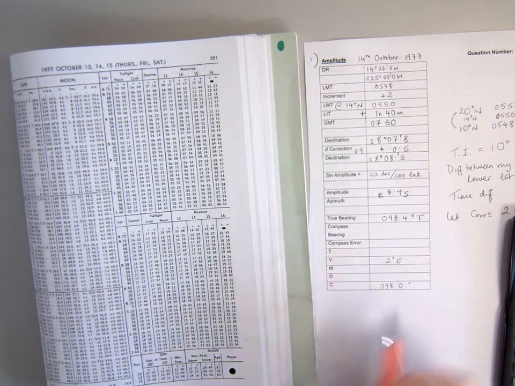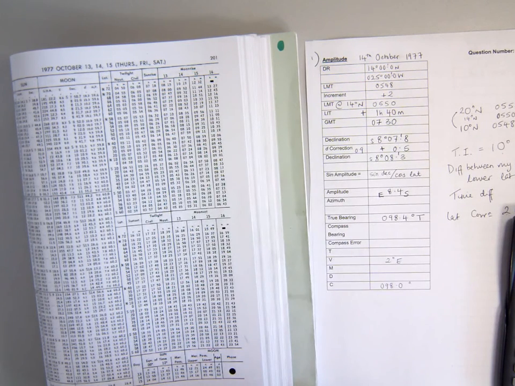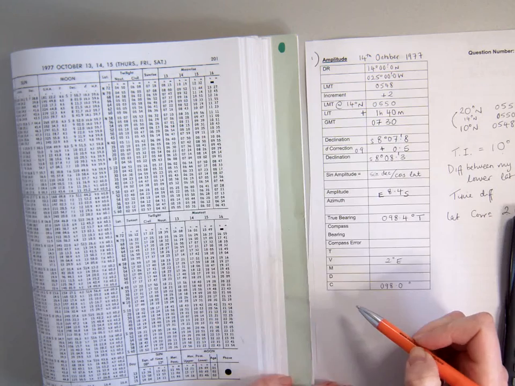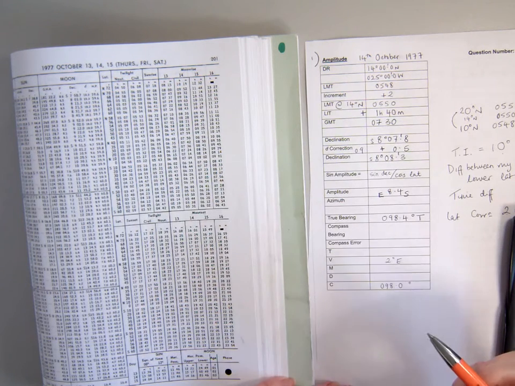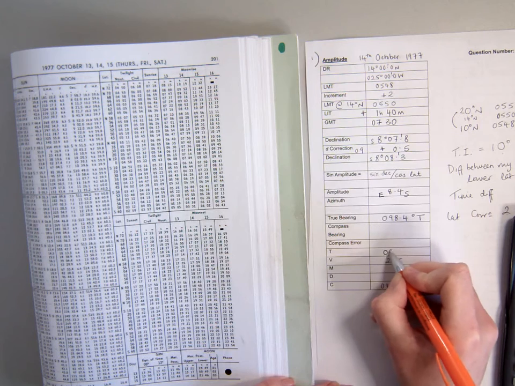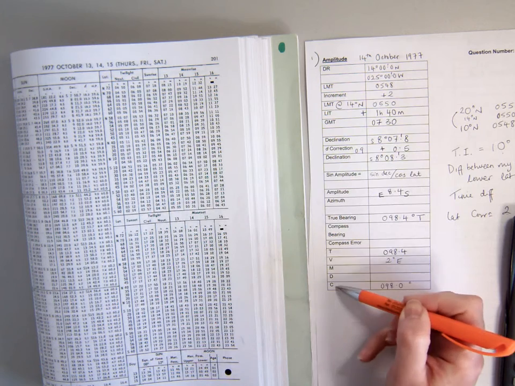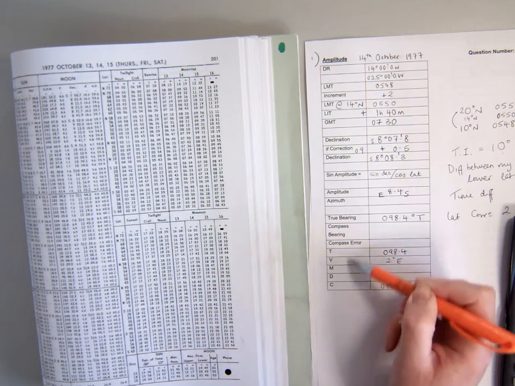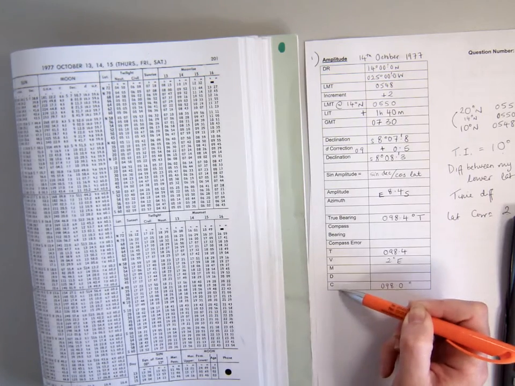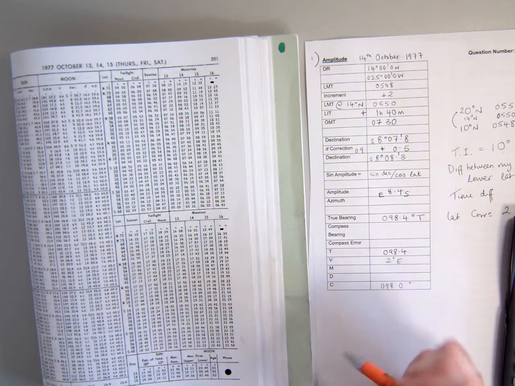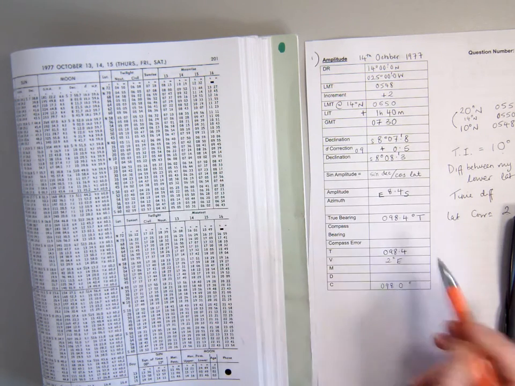Armed with that information, I can then go about doing a conventional compass error. The question asks for a magnetic compass error and the deviation. So I'm going to use the TVMDC format here for working it out. You can always do it the other way if you prefer. But I'm going to put the true in here. And bearing in mind that when we go from true to compass, anything that's east gets subtracted and anything that's west gets added. The opposite of when you go from compass to true and you add east and subtract west. So make sure you don't get those confused. True to compass, you're going to be subtracting east and adding west.